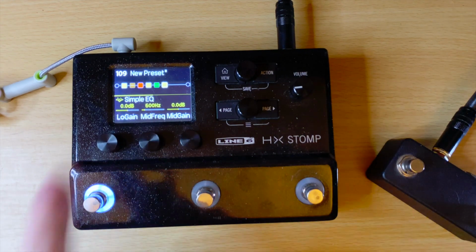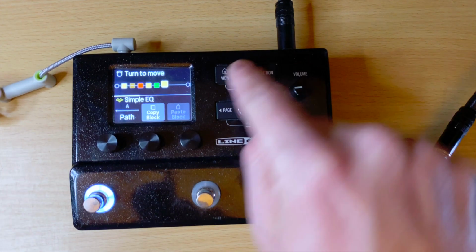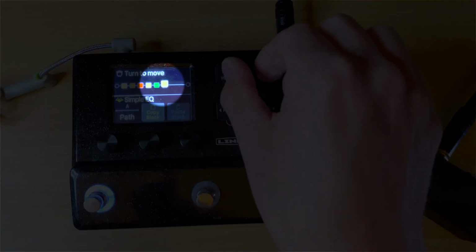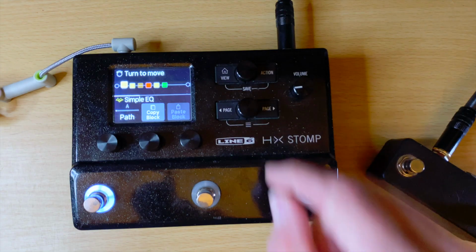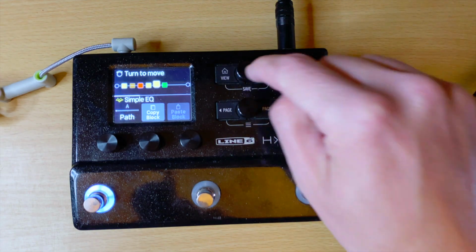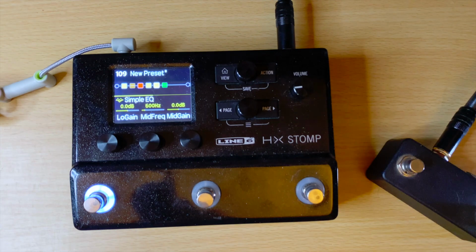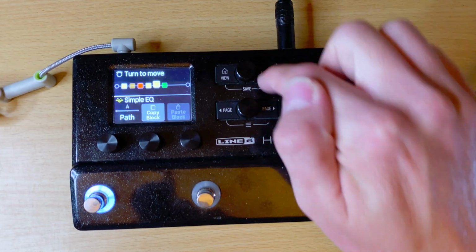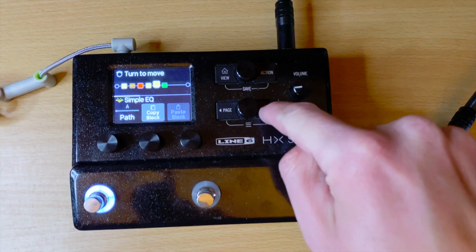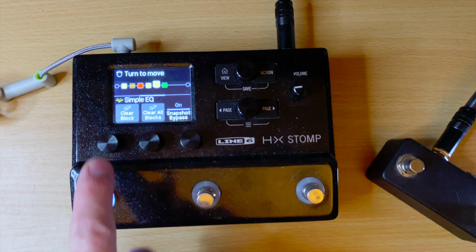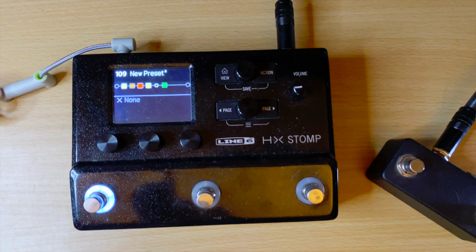Say if I want to move it to the beginning of the chain, I push Action, it lifts it up, and then twist the knob over and place it wherever I would like it. So I'm going to put it here in front of the delay. Push Action again, and it's done. If you want to delete the block, push Action, scroll over on the HX Stomp, and hit Clear Block, or you can do Clear All Blocks if you want. Clear block, and it's gone.